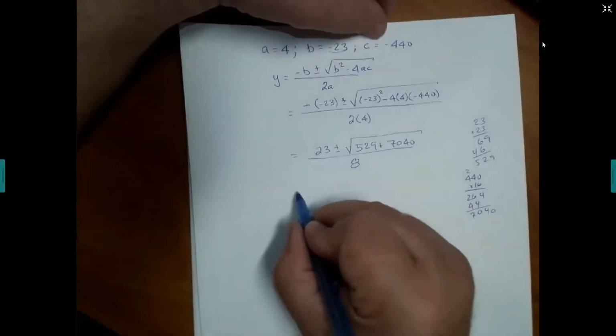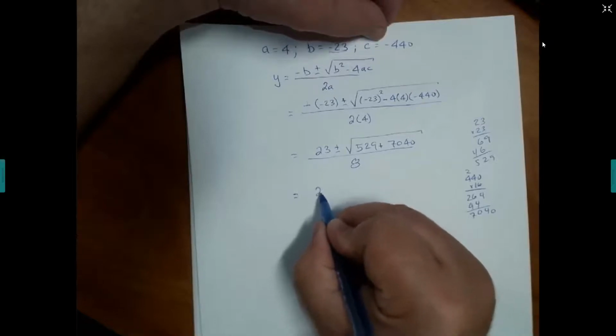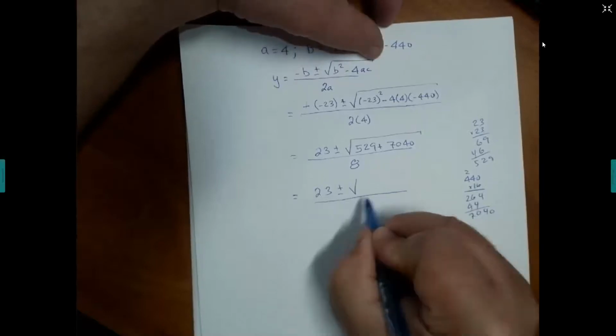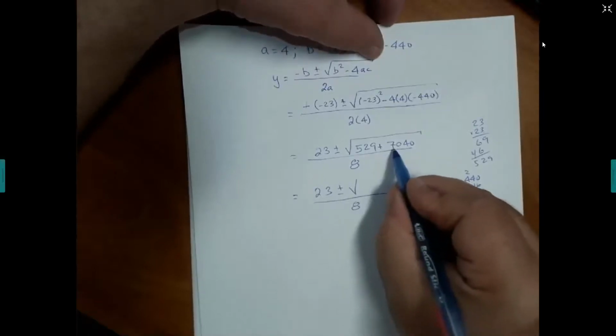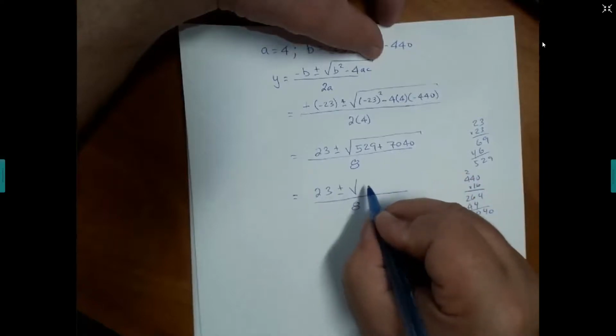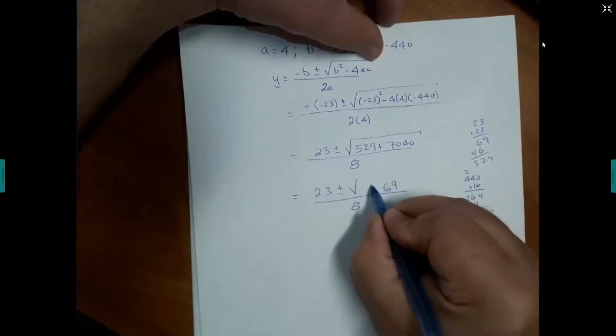The square root is 40. Let's get there. So we add those two numbers together. 7040 plus 529. So it's 9, 6.